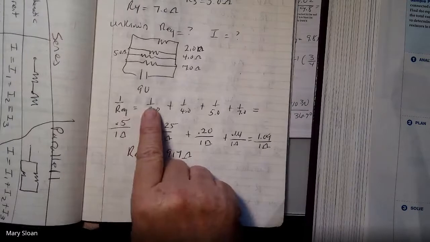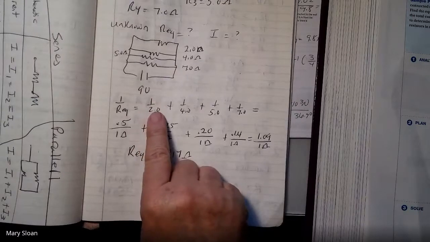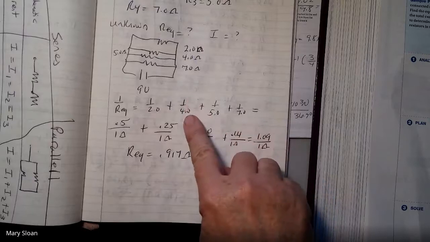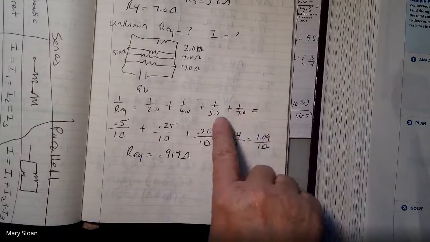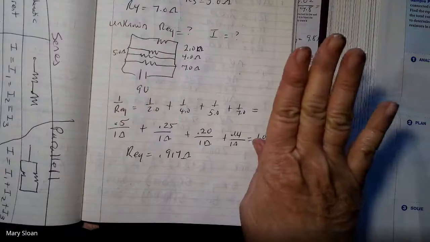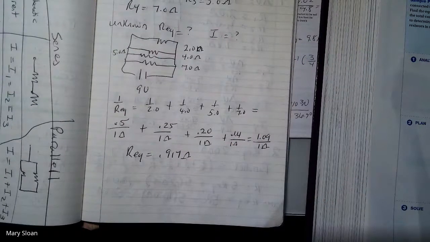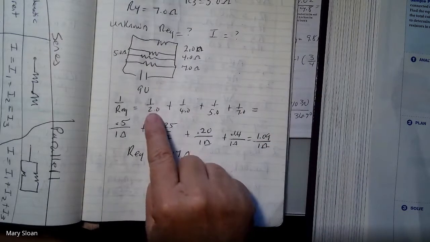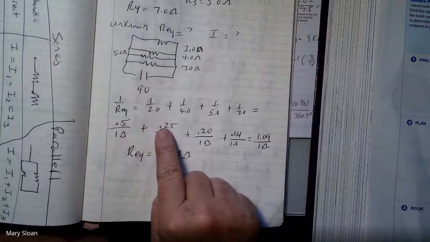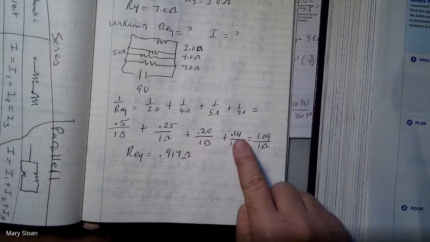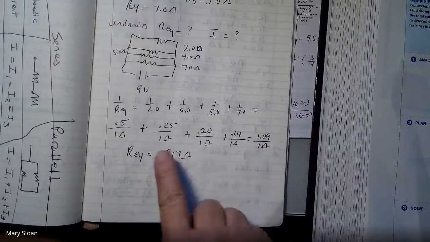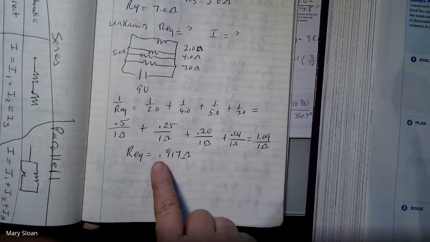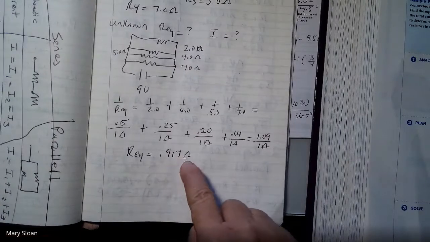To do that, you have to put them in fractions. So you're going to do 1 over 2.0 plus 1 over 4.0 and then 1 over 5.0 and 1 over 7.0, and you're going to add them all together. But you can't do that because it's a fraction, so you have to do the reciprocal of it. What they did is they changed the 1 over 2.0 to 0.5, 0.25, 0.20, and then 0.14. And then they added them all together, which was 1.09 over 1 ohm, which would give you 0.917 ohms.